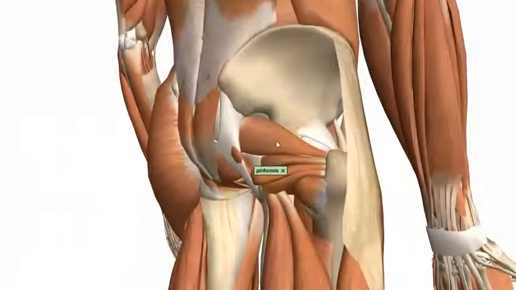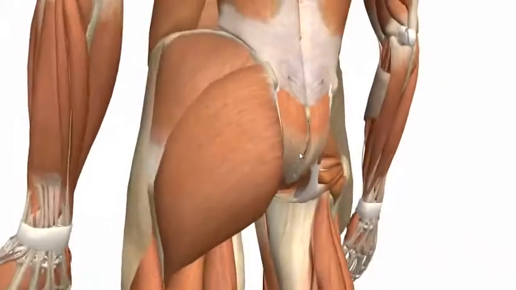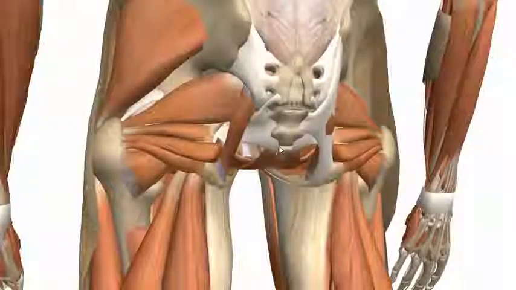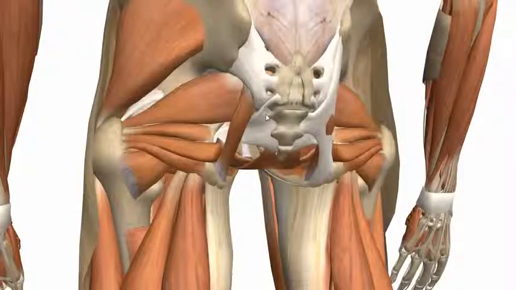So you can see that here. So I'll just rotate the model over and show a bit more clearly here. So this is the sacrospinous ligament running horizontally from the ischial spine to the sacrum, and you've got the sacrotuberous ligament which runs vertically from the ischial tuberosity to the sacrum. So that's why it's called the sacrotuberous, referring to the ischial tuberosity.